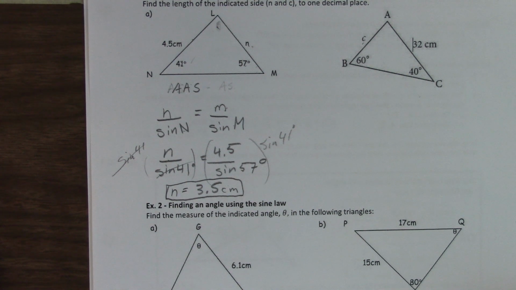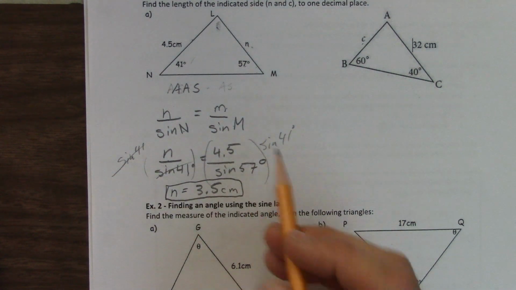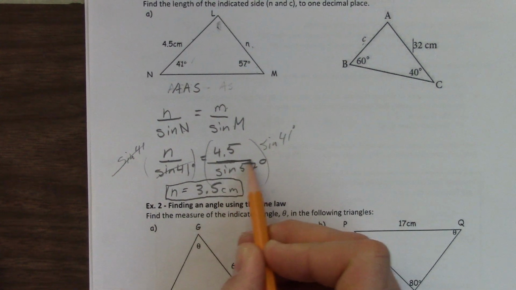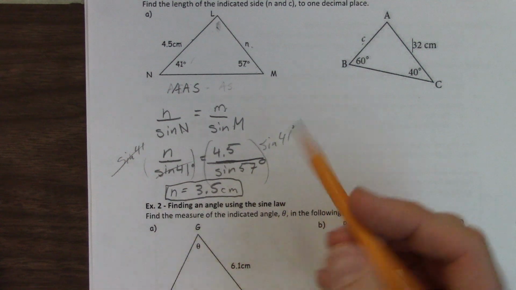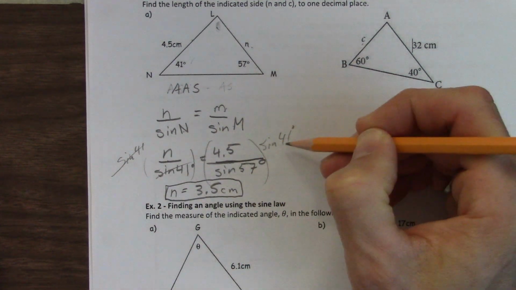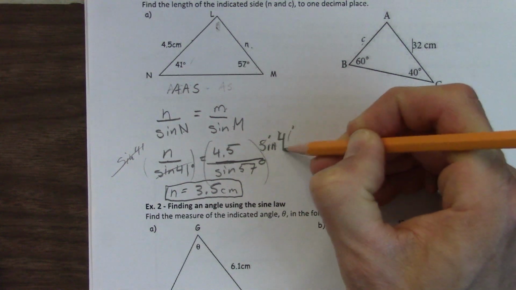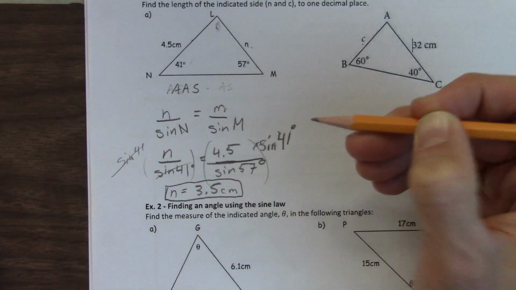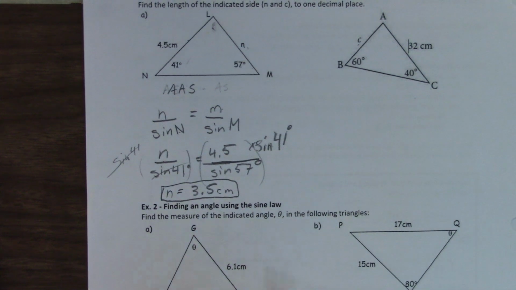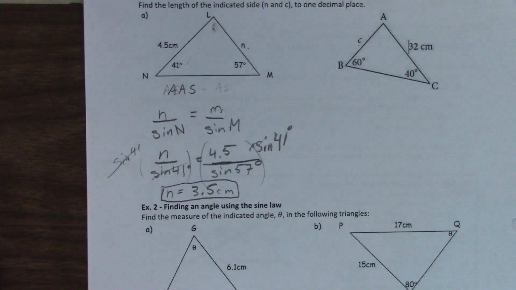You get what? Wait, under 4.5. Yeah, sine 57. And I should get, oh, you have to multiply it by sine 41. I'll multiply everything? Yeah, see? Over here, because I had to get rid of this on the denominator. Everyone's good? RC, take your bag down, please.